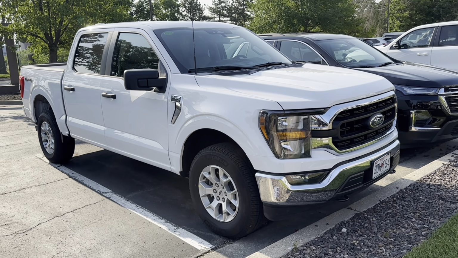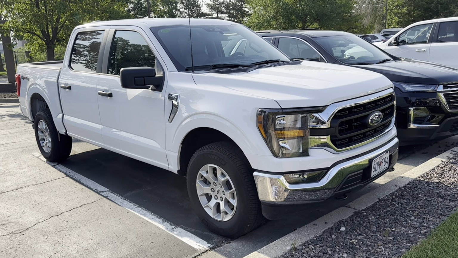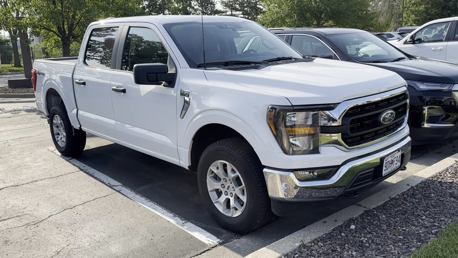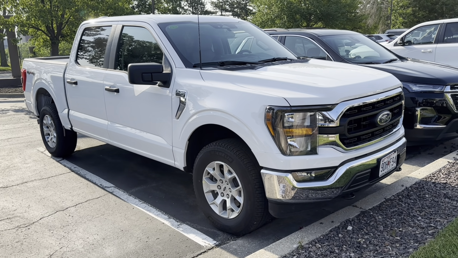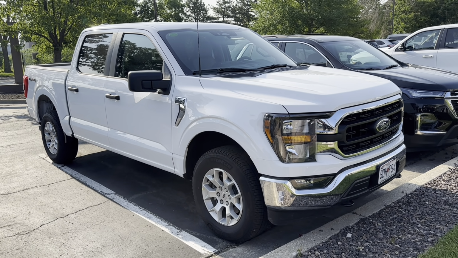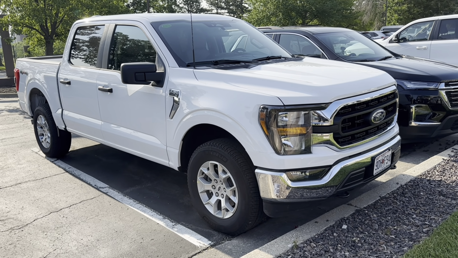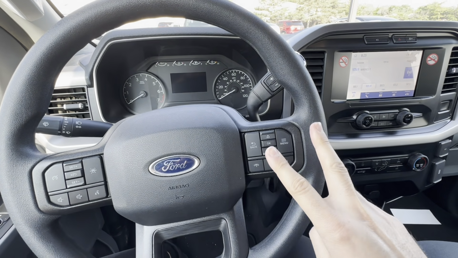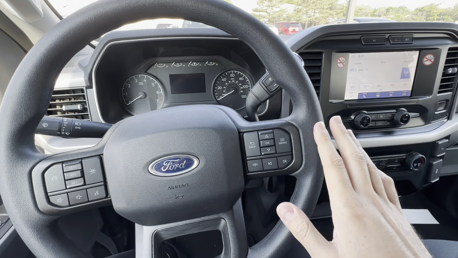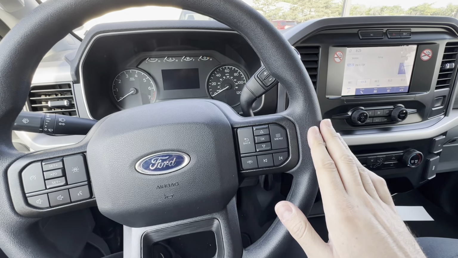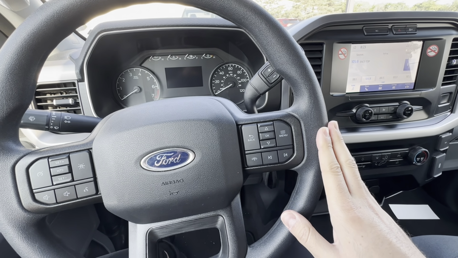In today's video I want to show you a few hidden features in your newer F-150 that you maybe didn't know about. In this case, this is a 2023 Ford F-150 with the XLT trim, so let's get into it. Okay, so in this video I'll show you two hidden menus in your newer F-150. This one is a 2023.